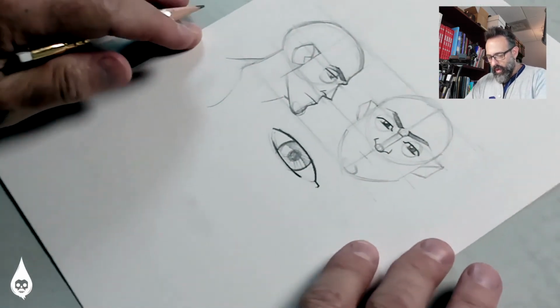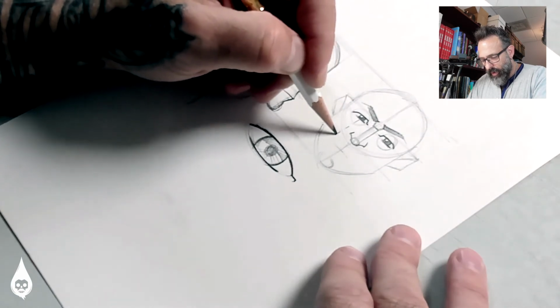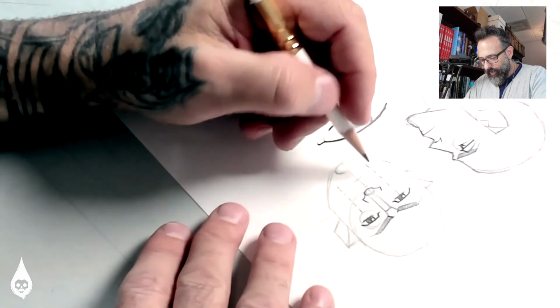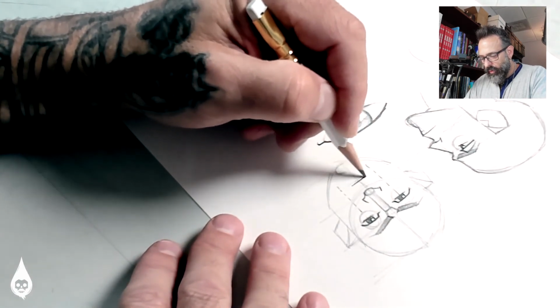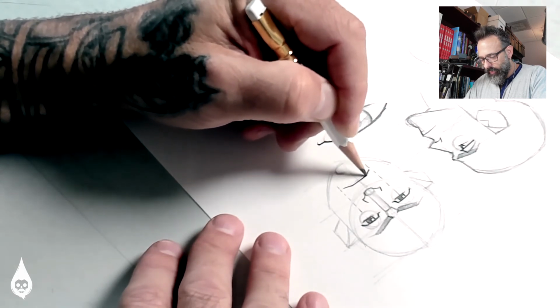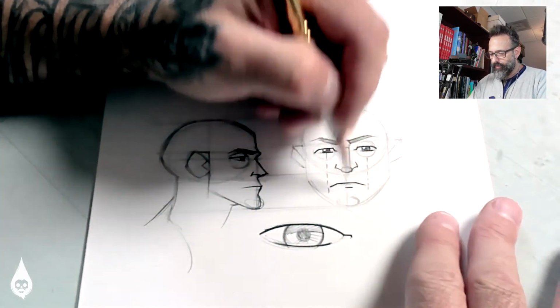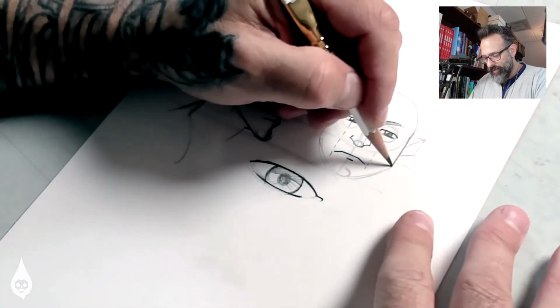Okay. Now when it comes to the mouth, the corners of the mouth tend to line up with the center of the pupils. So instead of just drawing one straight line across, I tend to give it a little bit of curvature to give it a little more volume. Okay, looks like he's crying with his dotted lines.